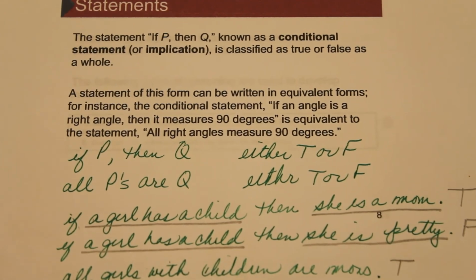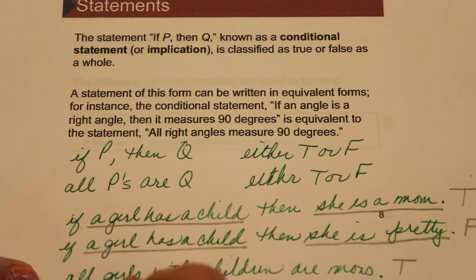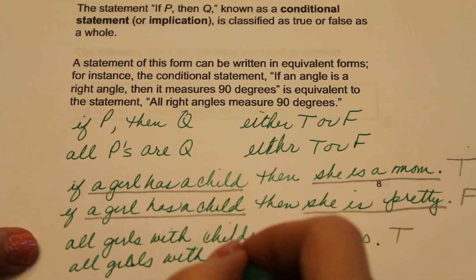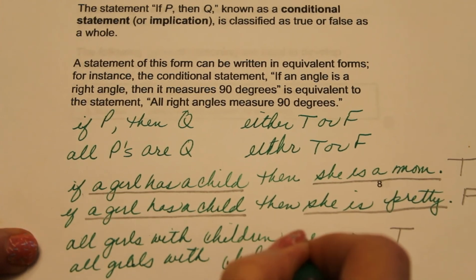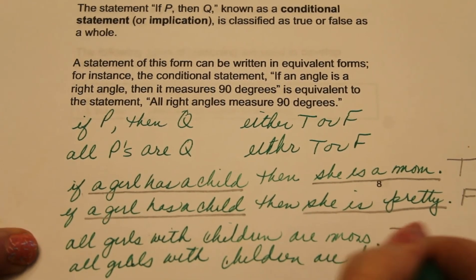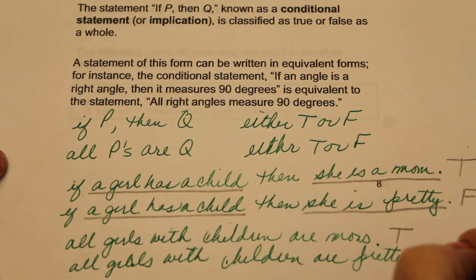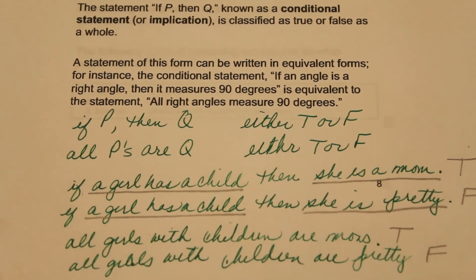But if I said all girls with children are pretty, that is a conditional statement, but it is not a true conditional statement. It's actually a false conditional statement.